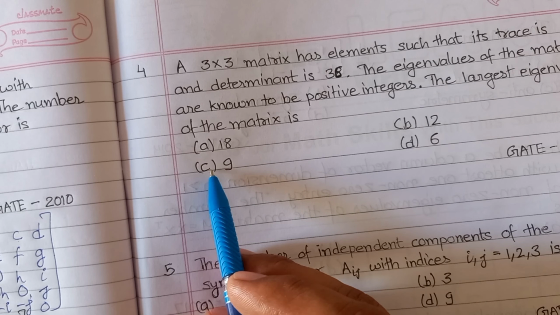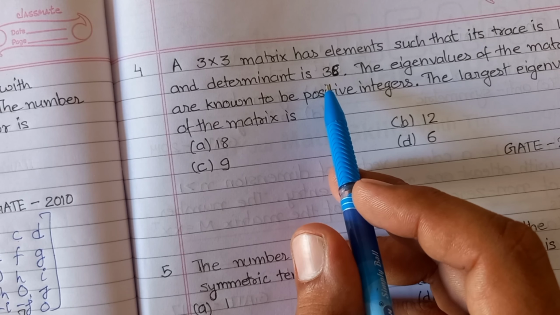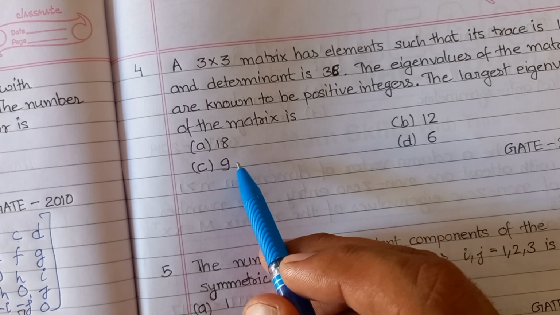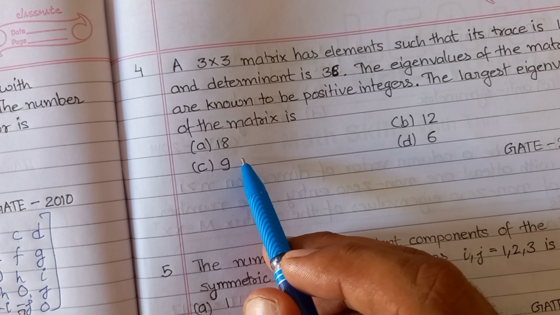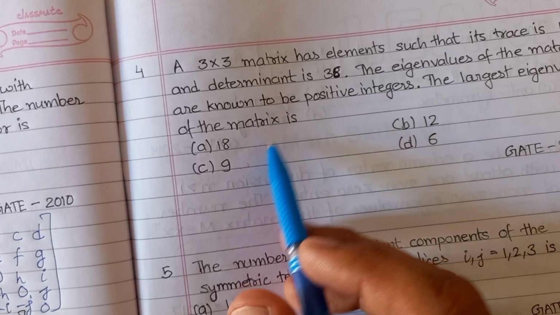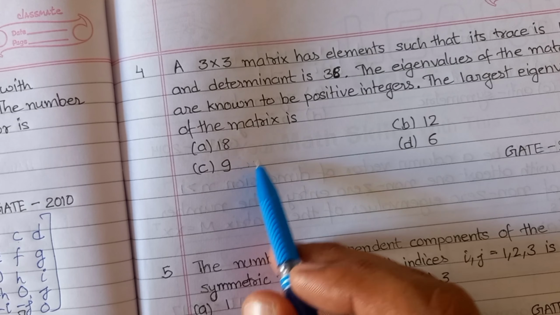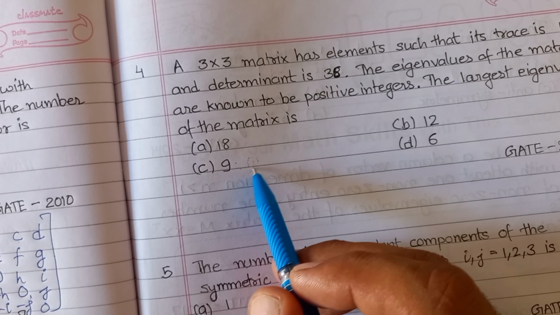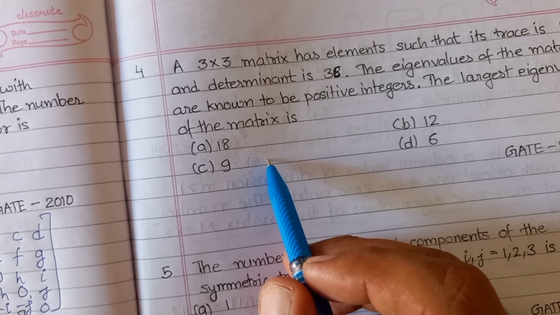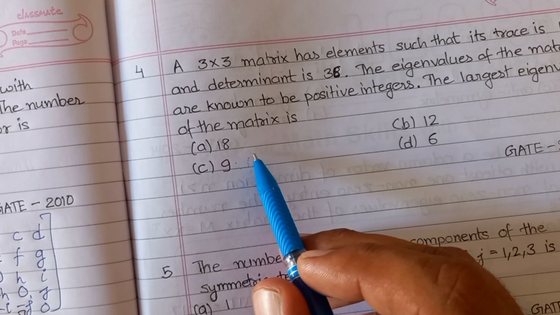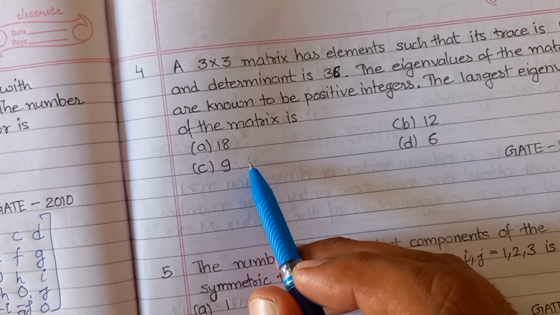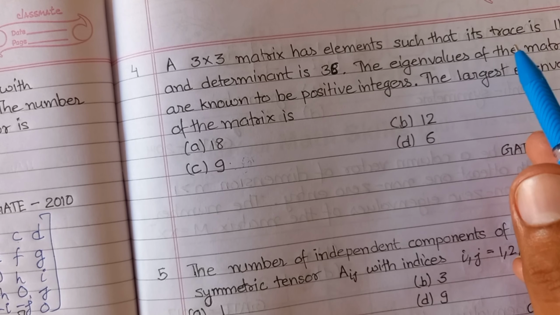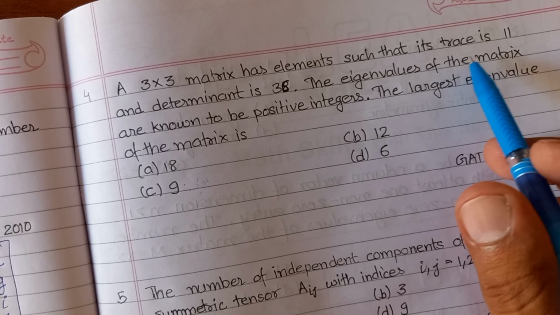And if 9 is a correct option, then we take the product of the other two eigenvalues with 9, which should give 36. So if we multiply 9 by 4, then it is 36. So the product of the other two eigenvalues should be 4. And this is possible in two ways, because both are positive integers: either 4 into 1 or 2 into 2. So in both cases the sum is not 11, but the sum of eigenvalues should be 11, which is not true.